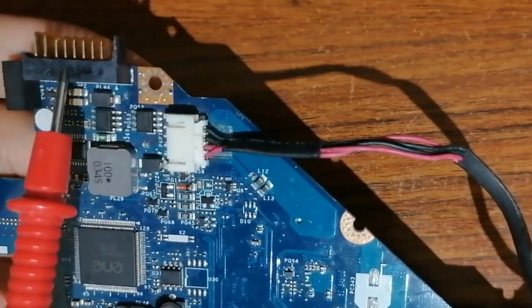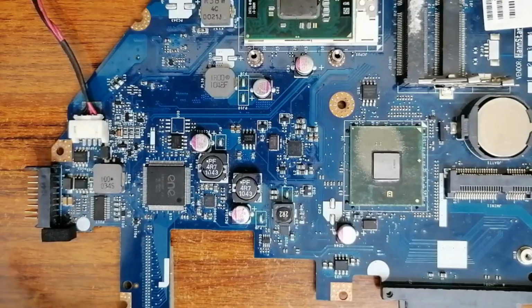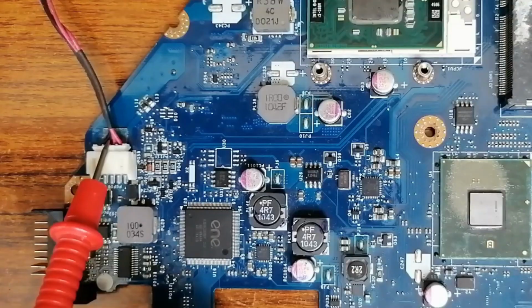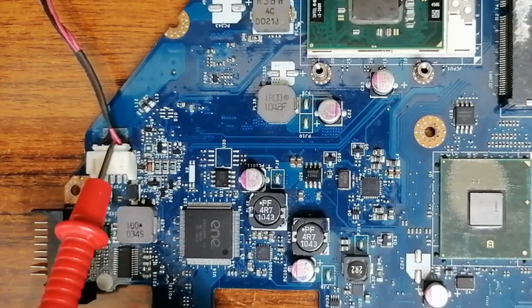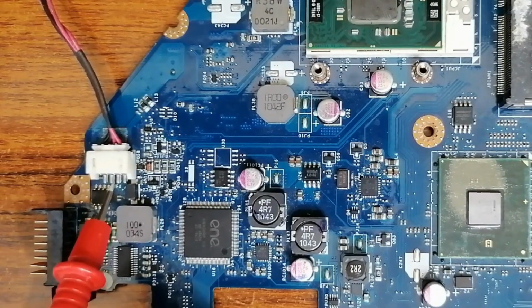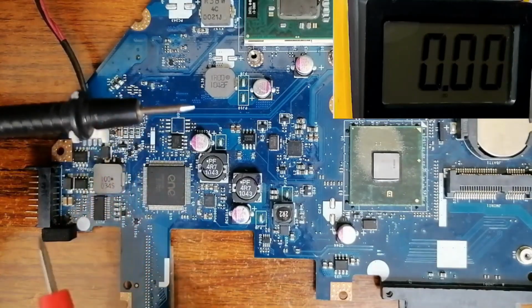Once we have the connector here and the battery connector, means this is the charge IC. So the first step is to check 19 volt in these two pins. Do you see here we have two red lines, means these two pins should hold 19 volt, and this is ground. Always the black probe in the ground.